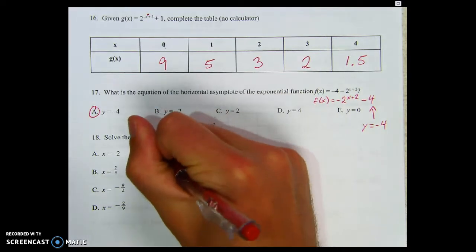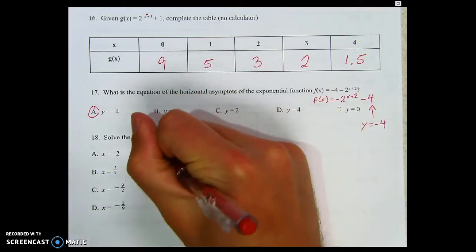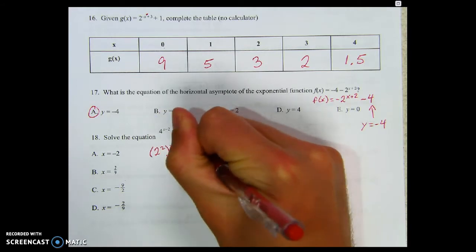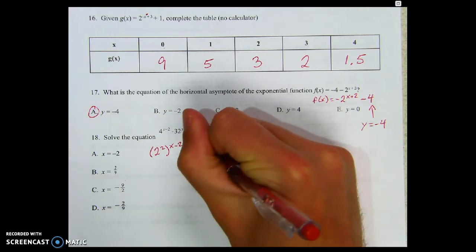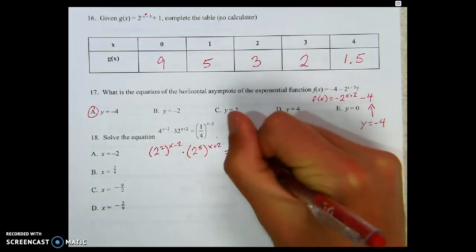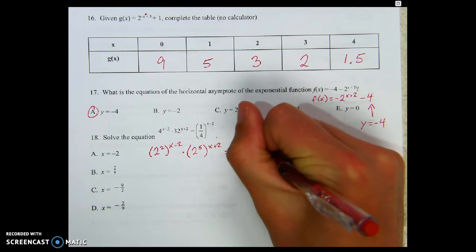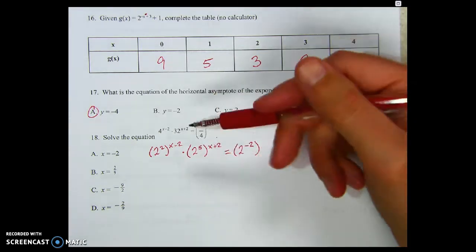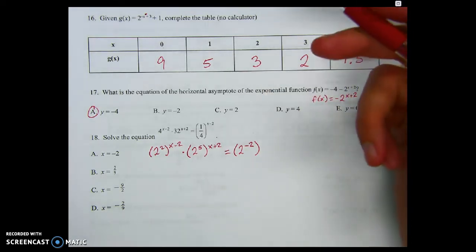So first, we rewrite 4 as 2 squared to the x minus 2, times 32 is actually 2 to the 5th to the x plus 2, and that's going to be equal to 2 to the negative 2. Remember that fraction right there, 1/4? That one's a little tricky, but 1/4 really just turns into 2 to the negative 2 power.